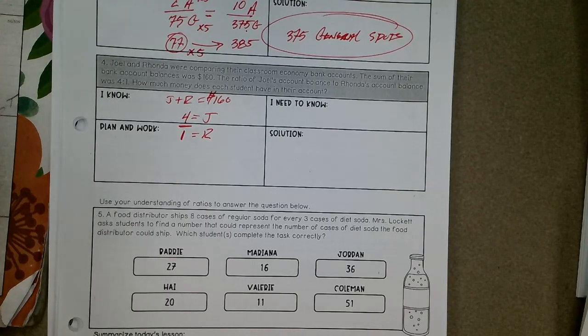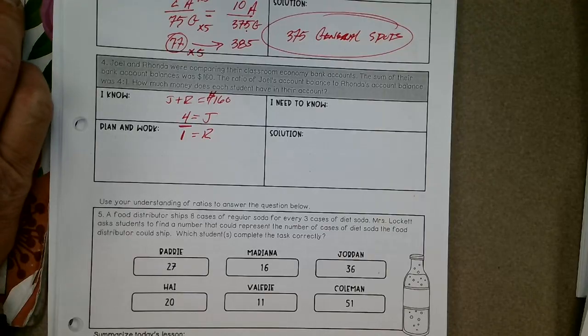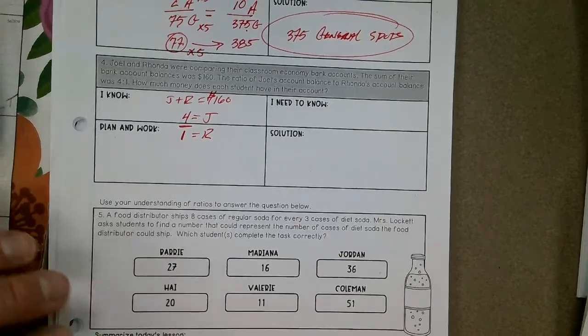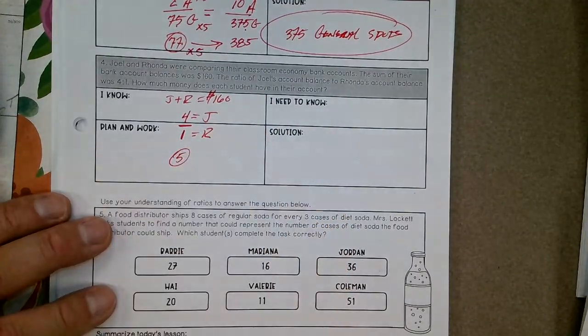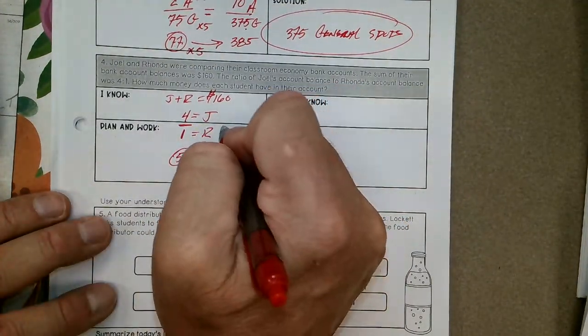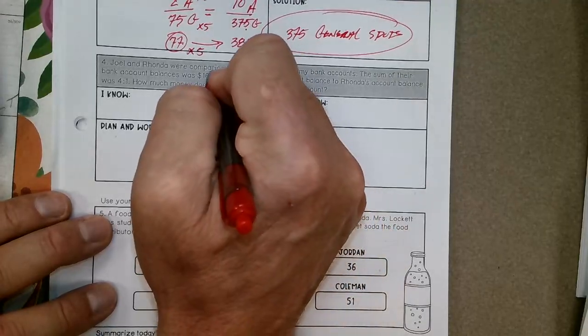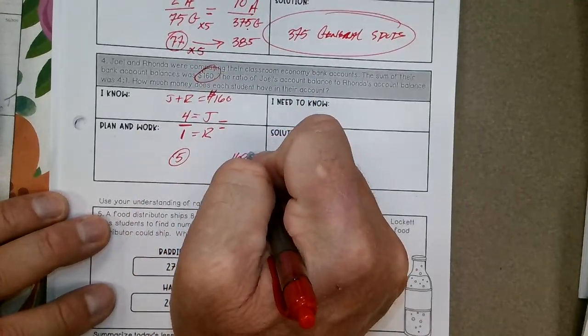All right, so let's take a peek at this thing and get after it. First thing I'm going to do is take these two and add them together, and I have a total amount of $5 in the account. We don't want 5 total. We want a total of $160.